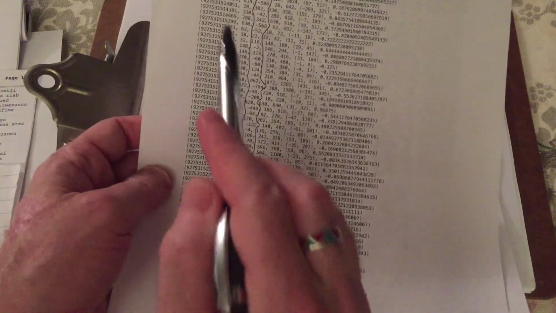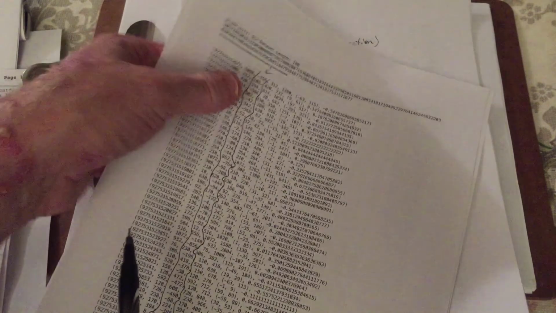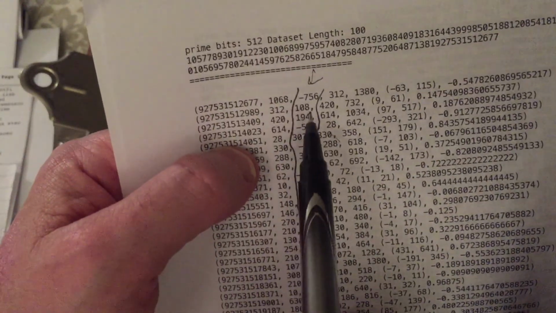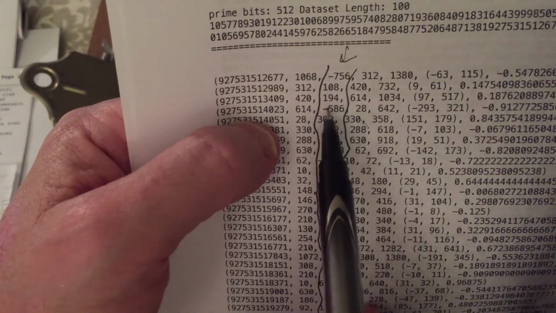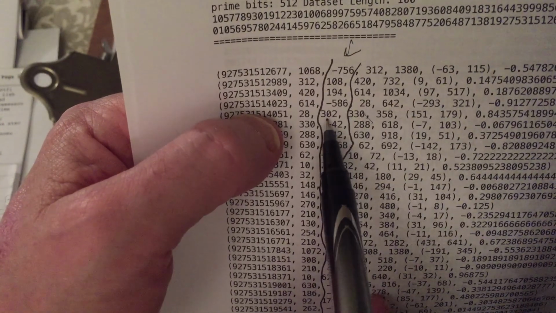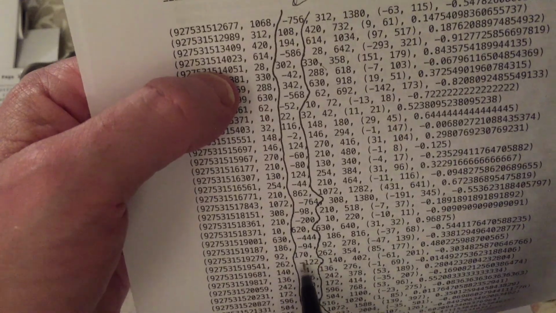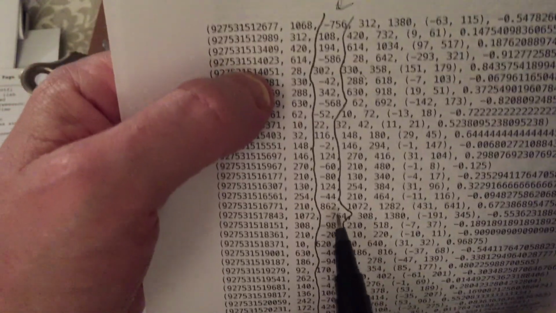When we get into mid-level primes, this is a 512-bit prime. And some of the second differences we're seeing here: -756, 108, 194, -586, 302, -42. There are still certain ones that are going to be more common than others, but there's a lot more variety in the second difference.